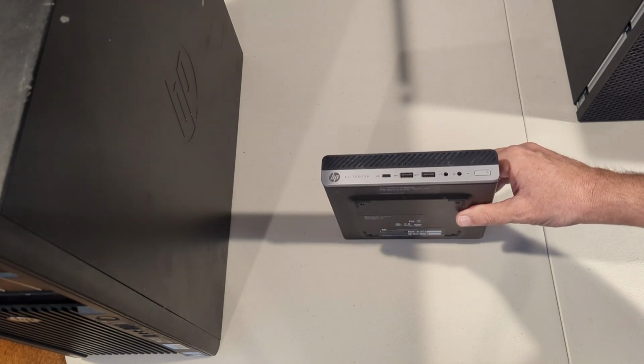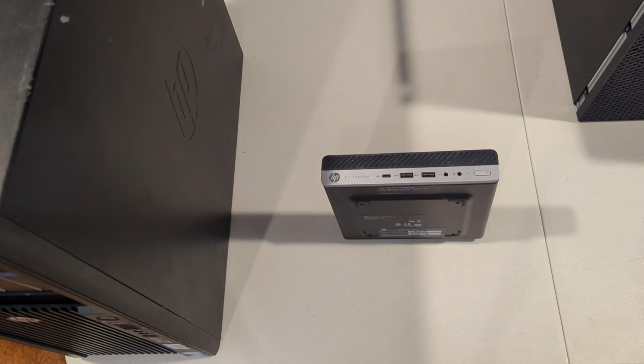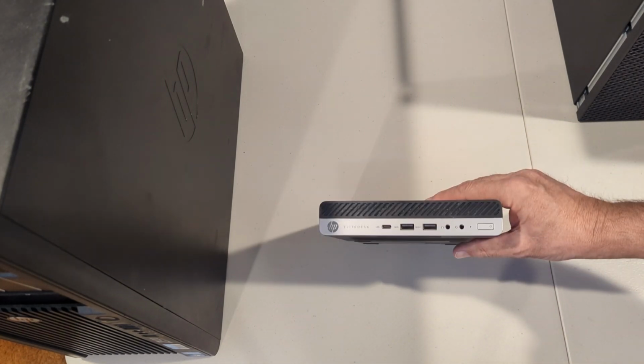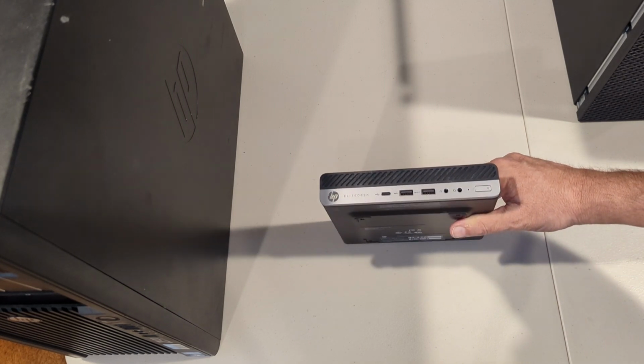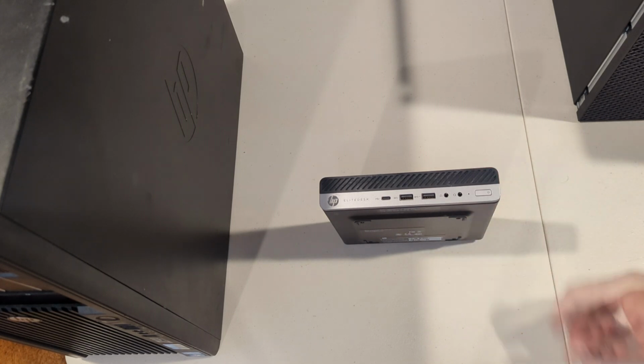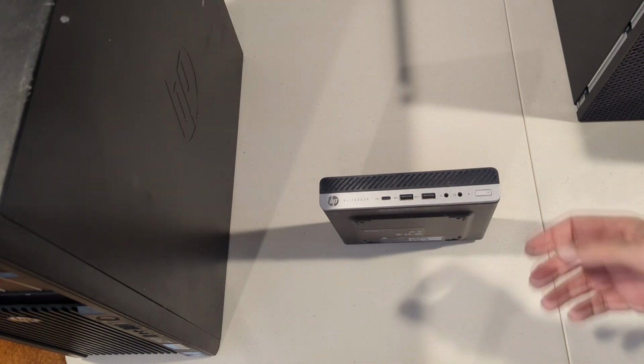Maybe you just want a standalone little PC to create your own router, pfSense, or maybe you run Nginx, and so on. In fact, I was trying to decide whether I was going to do Nginx on just one of these, but instead I just decided to put it on my app server. So there's just lots of options here.